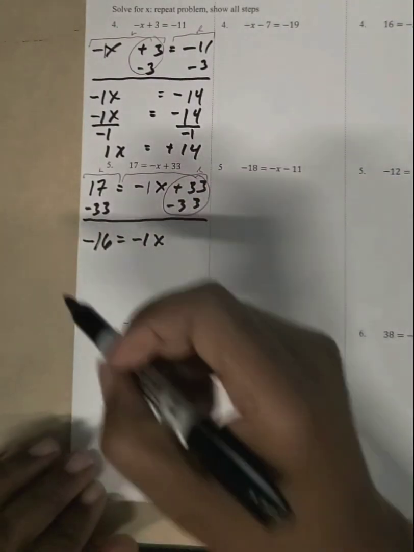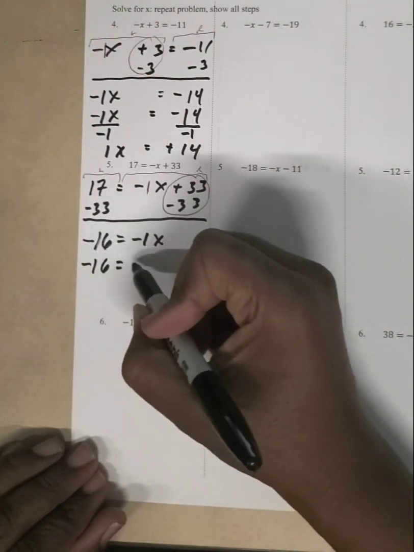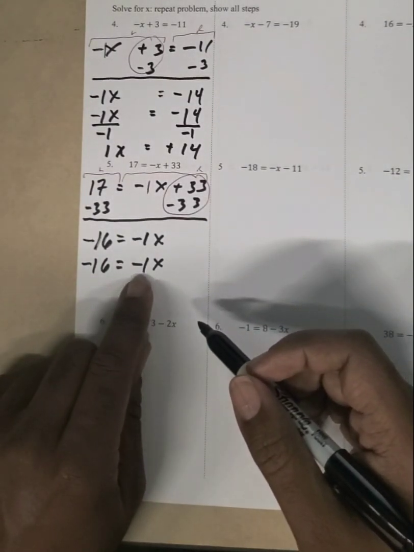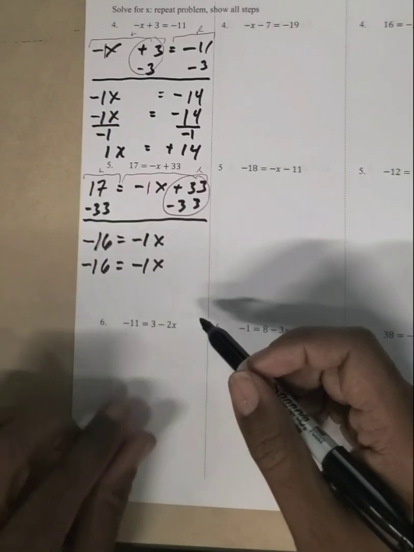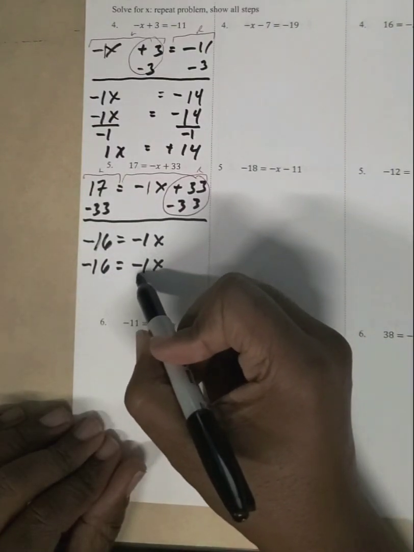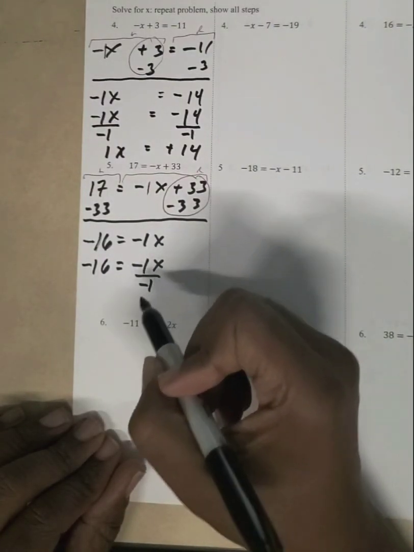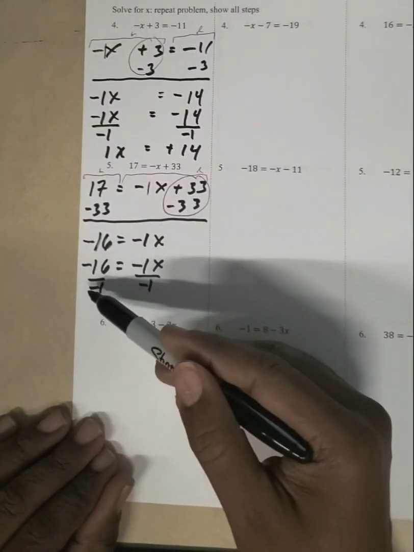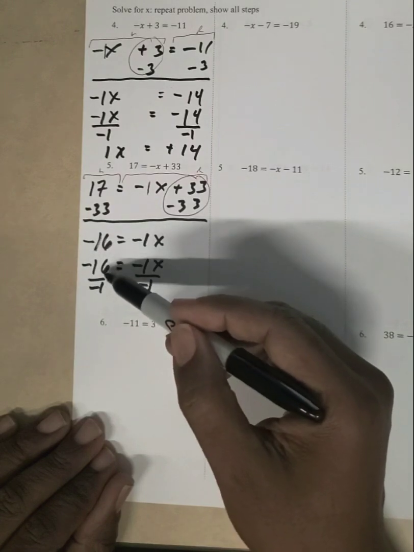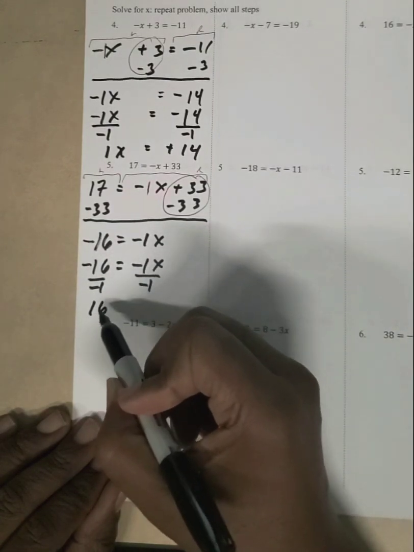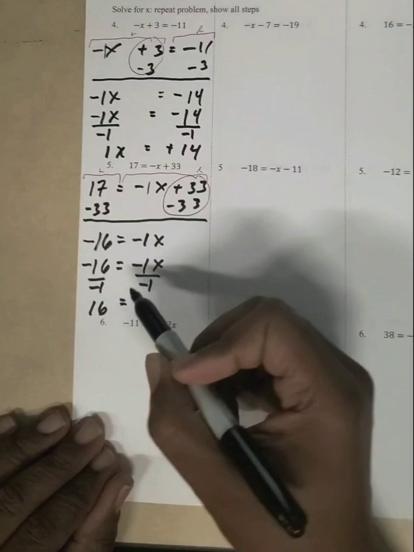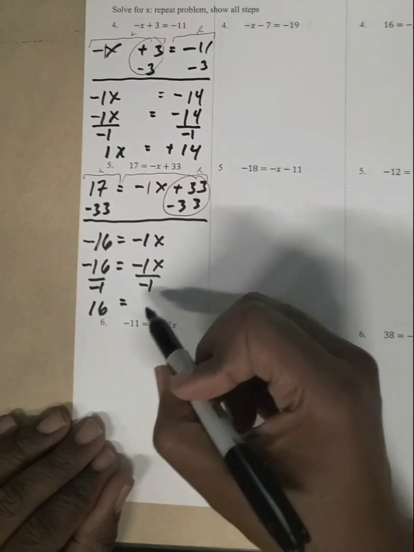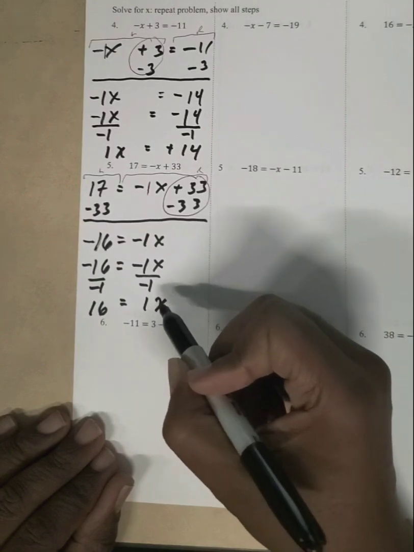Okay, we're going to rewrite this. Negative 16 equals negative 1x. And we're going to divide by our negative 1 in order to get rid of this multiplying negative 1. So to get rid of a multiplying negative 1, we use a dividing negative 1, and what we do on one side, we do on the other. So here we have a negative divided by negative, that's positive, and 16 divided by 1 is 16, so positive 16. Equals comes down. Negative divided by negative is positive, and 1 divided by 1 is 1, and x.